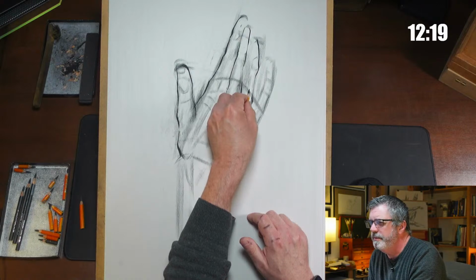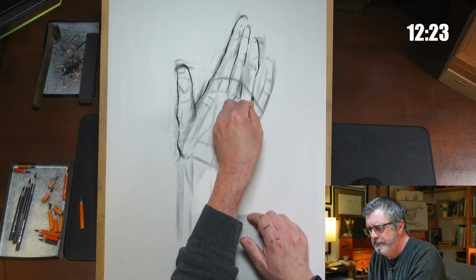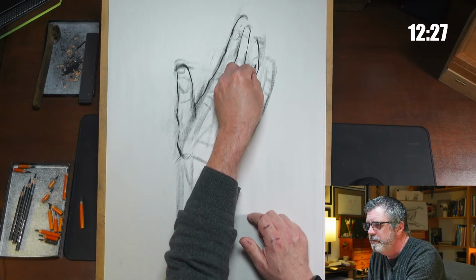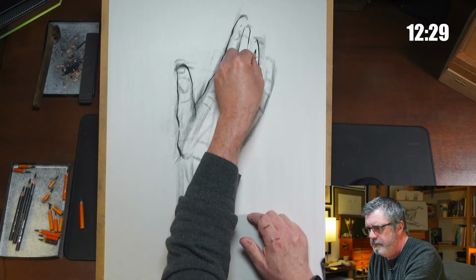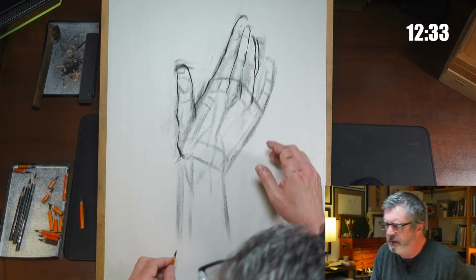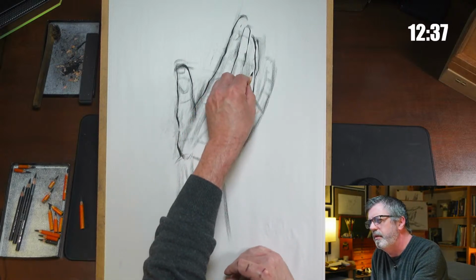That's wrong. Should be in. My proportions are off. Sitting about there. I'll come back to that. We'll have to fix a few things here and there.